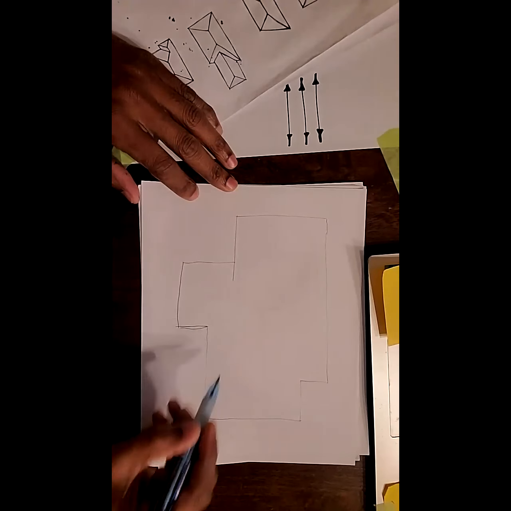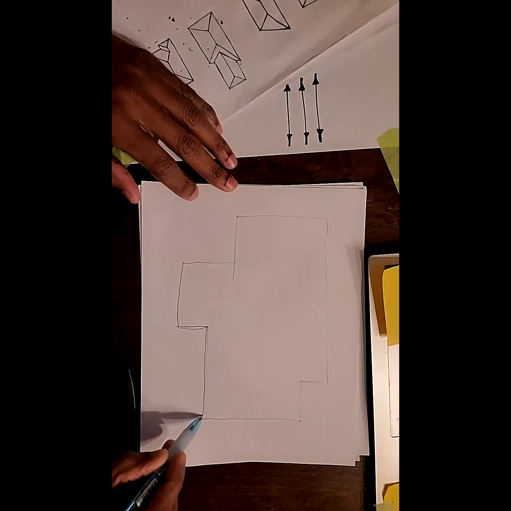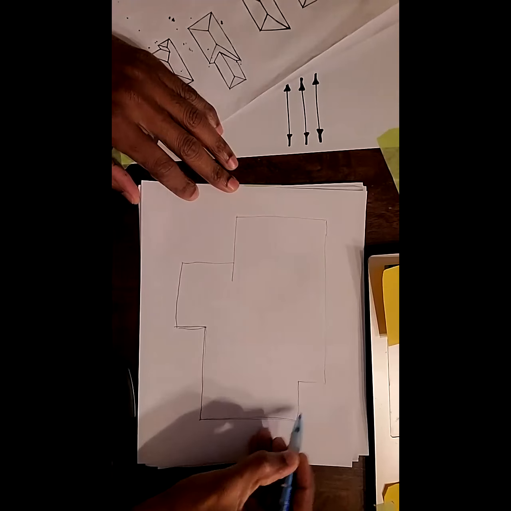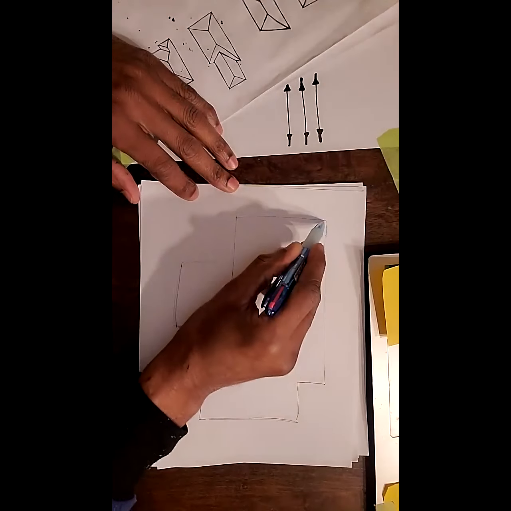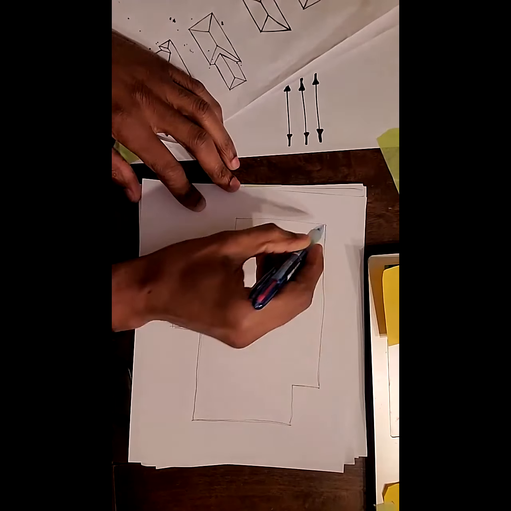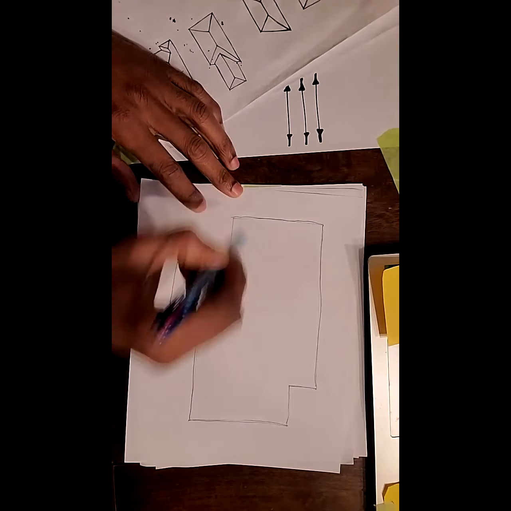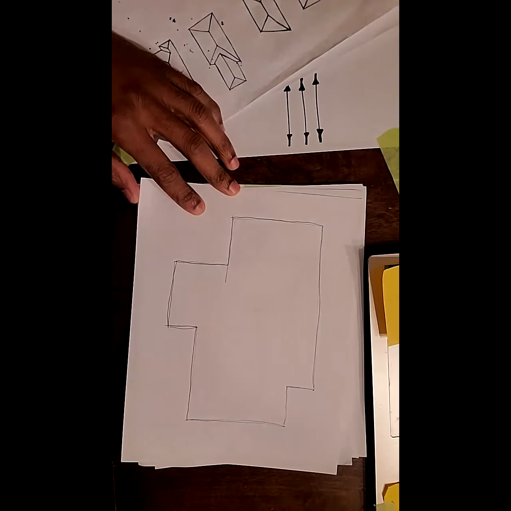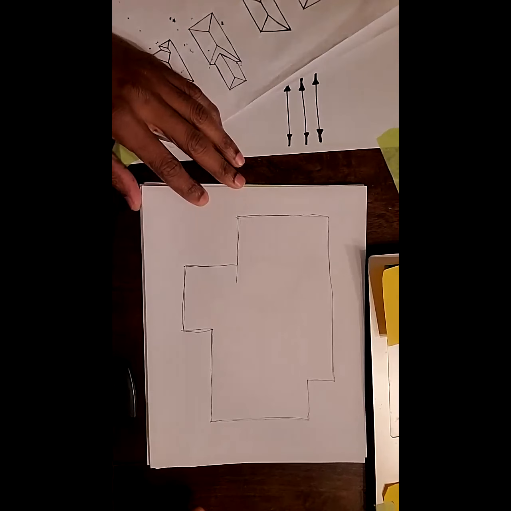So this one is a bit more interesting. Again, we will simply follow the golden rules that govern roofs. So we have this.